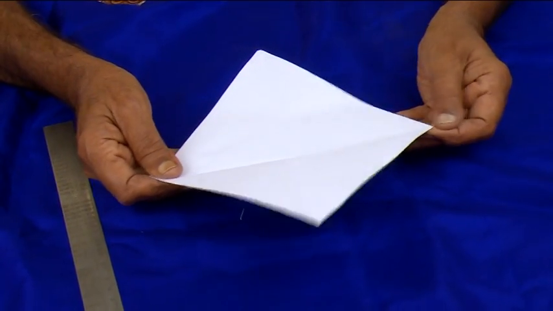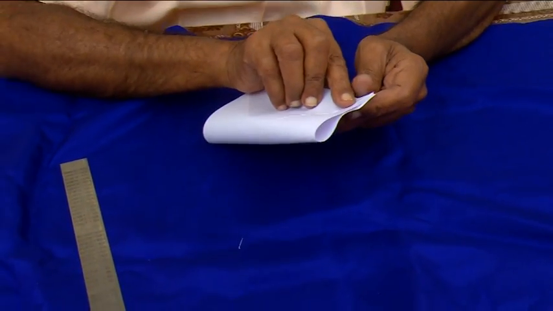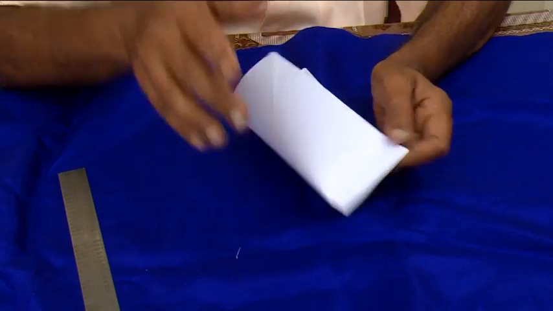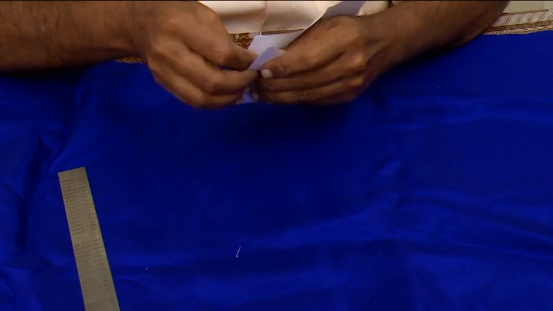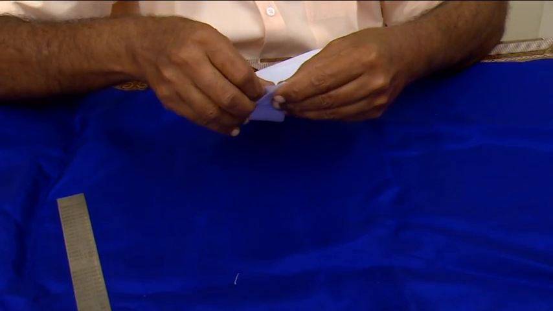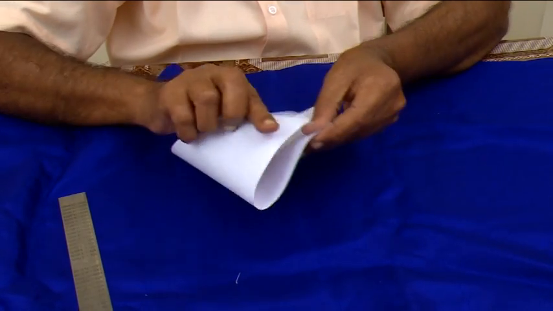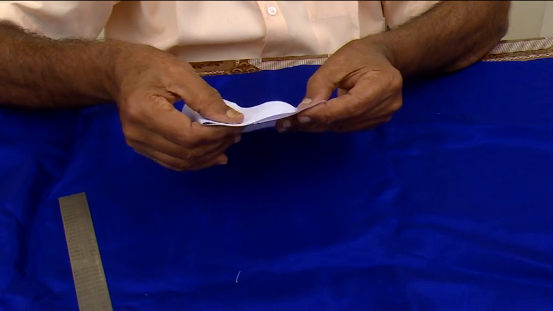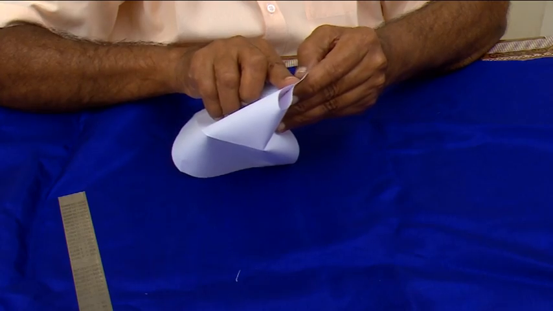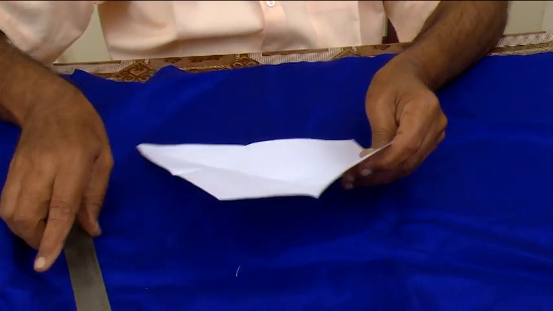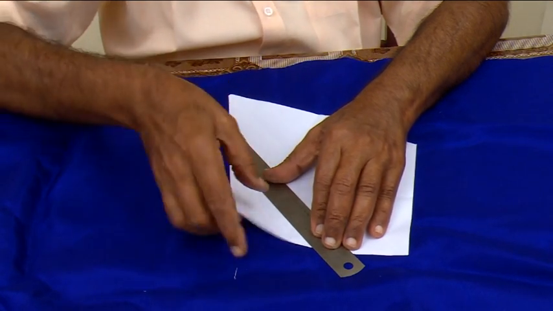Now this is an example for a kite. We are going to do the same thing. Find the midpoint by folding like this, bringing these together, pinch it. 1, 2, 3, 4. Now as usual we are joining the midpoints consecutively.